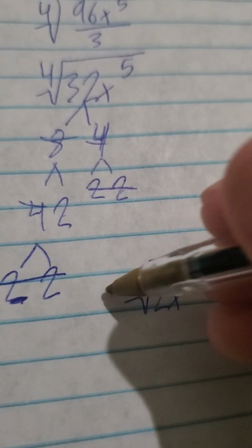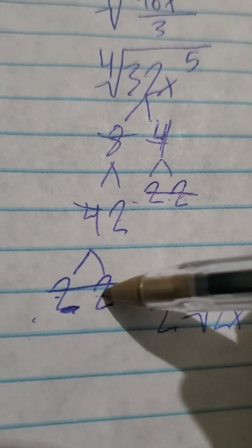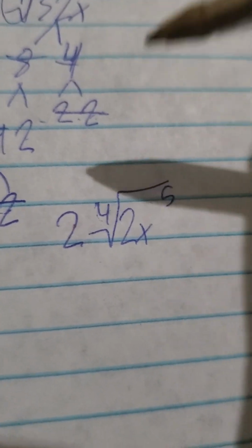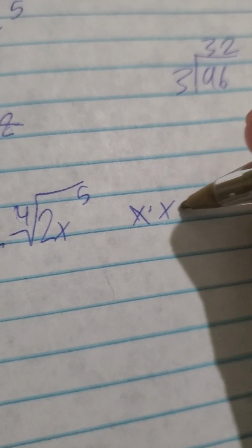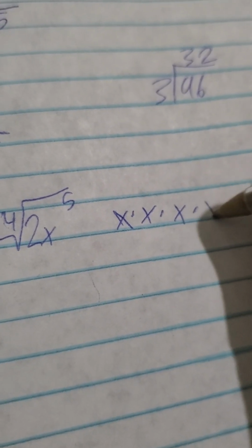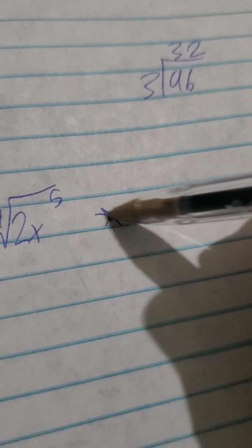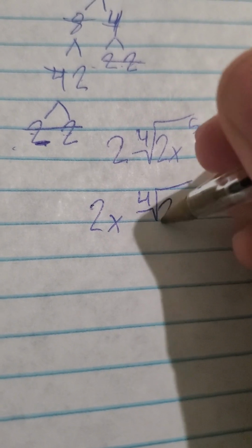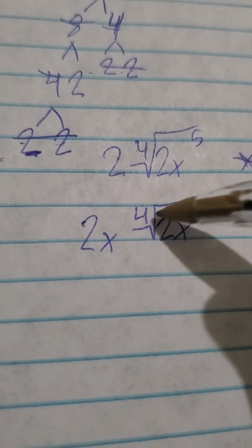2x to the 5th with a 2 on the outside because we took out 4 2's because we're finding the 4th root. And now we have this number. Now for x to the 5th, that's just x times x times x times x times x. How many x's do we have? 1, 2, 3, 4, 5. We take out 4 of those x's and we put that x on the outside of the radical. So we have 2x times the 4th root of 2x. We have 1 x and 1 2 left over that we cannot simplify farther than this.